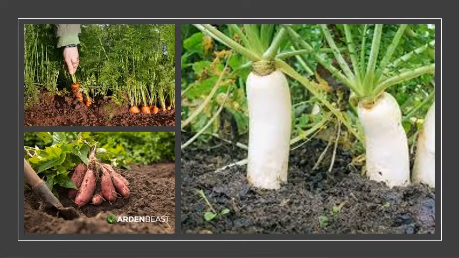You should understand the difference between the modified stem and roots. These parts are the roots themselves, but the food is stored in the roots. The radish, the carrot, and the sweet potato. Sweet potato is a modified root. Potato is a modified stem. You should understand the difference.